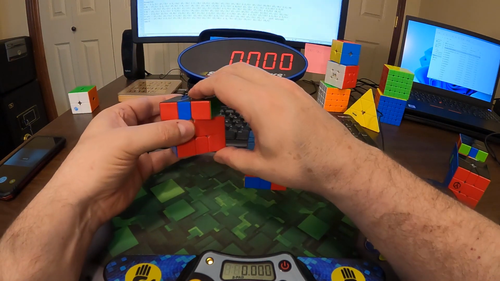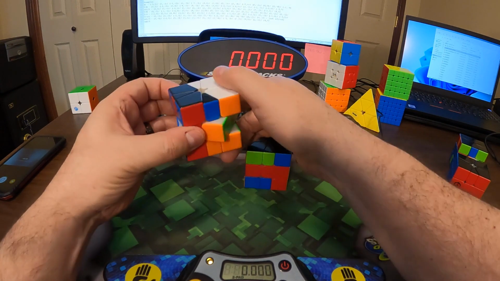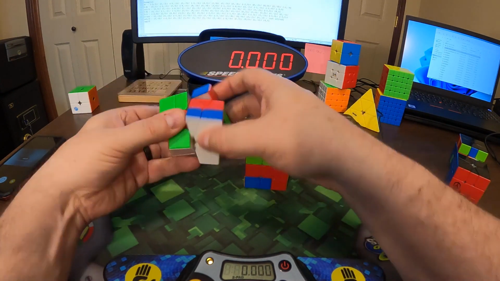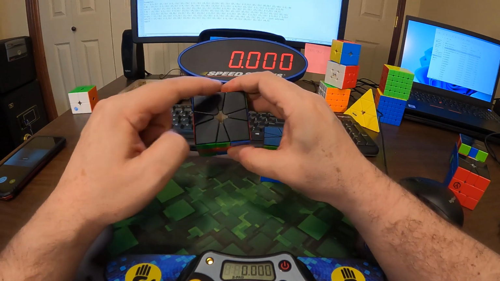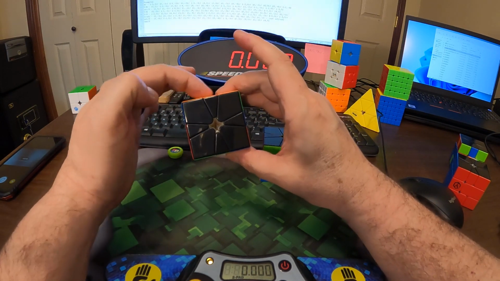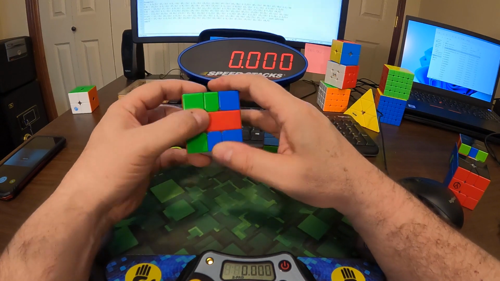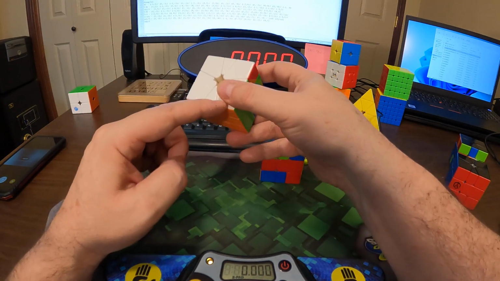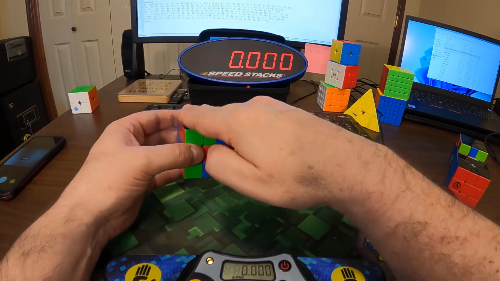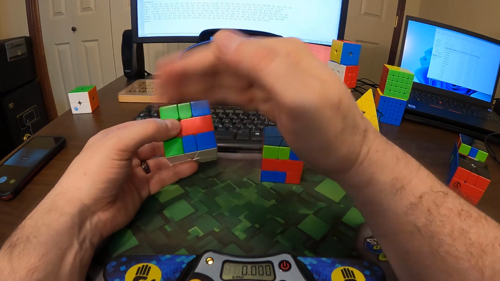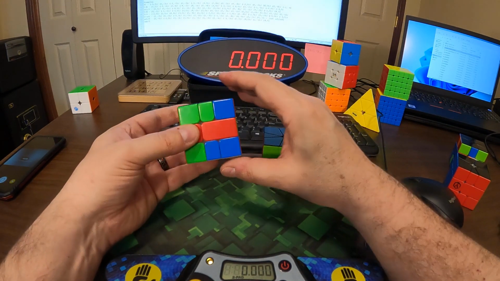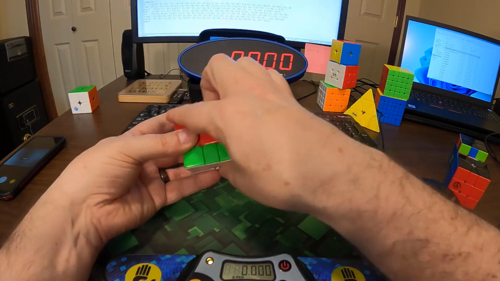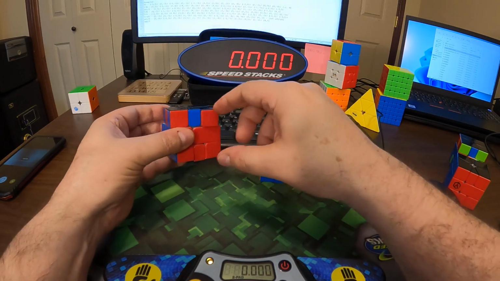So there's parity right there. But let's say I want to recognize it. Okay. So this looks like an A perm here, but this can't happen. So this is parity. And here it looks like we have a J perm on the bottom. So we have parity and no parity. They don't cancel out. So this is a parity. This will end up in parity. So you can see, sure enough, there it is.